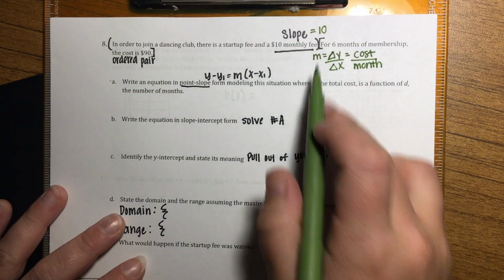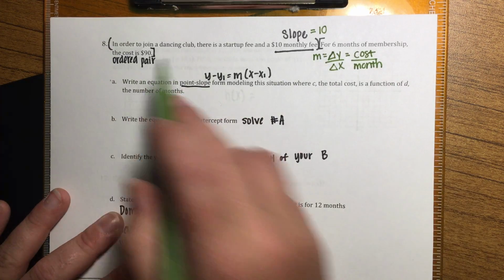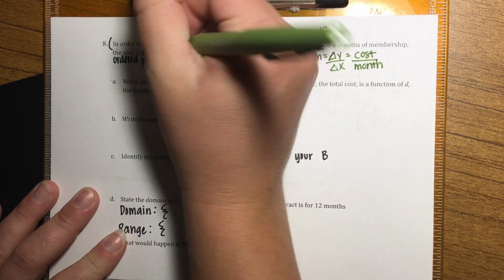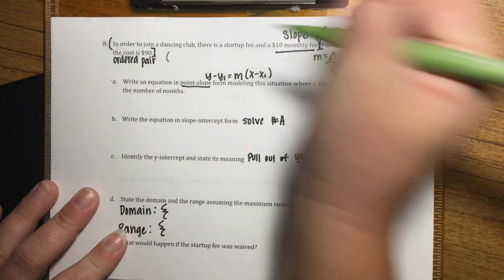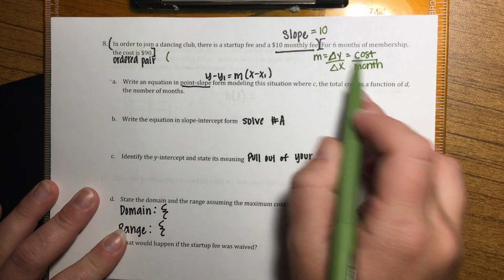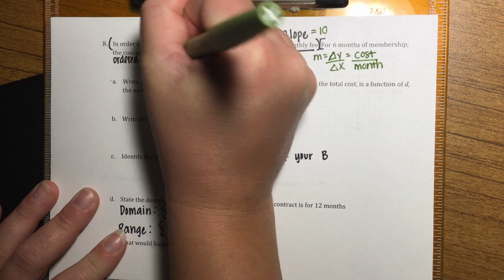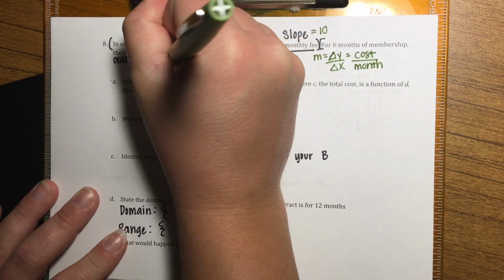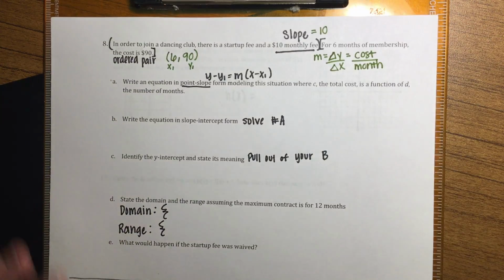All right. So now I have the 6 months and $90. That is a point that they have now given me. That is an ordered pair. My x we just said is the number of months, so it's going to be 6, comma, our cost, which it says is 90. I now have x1 and y1.